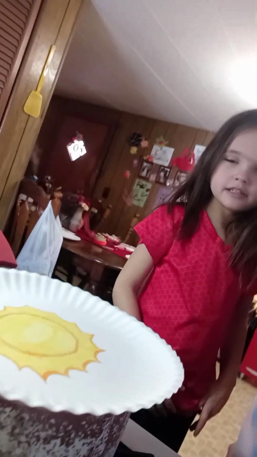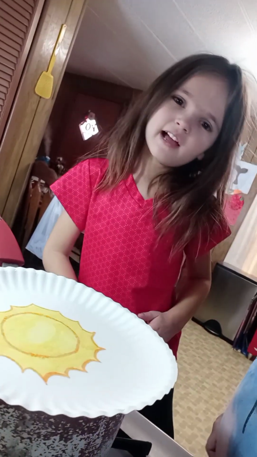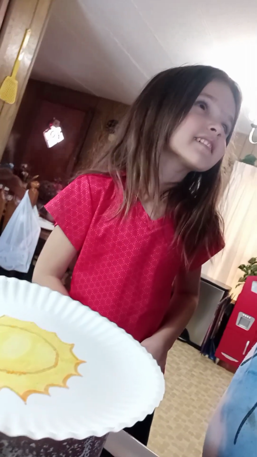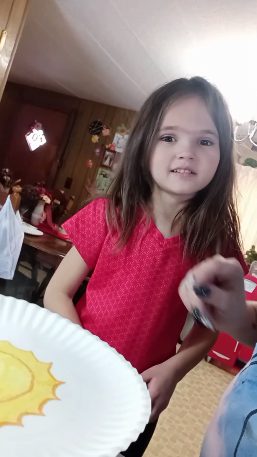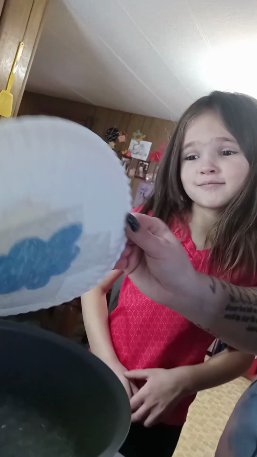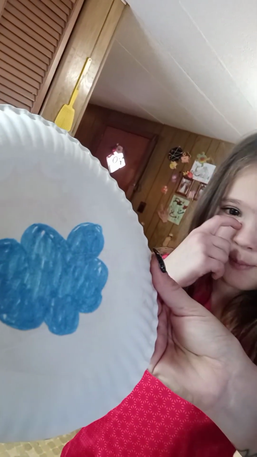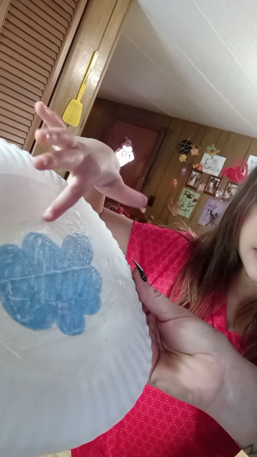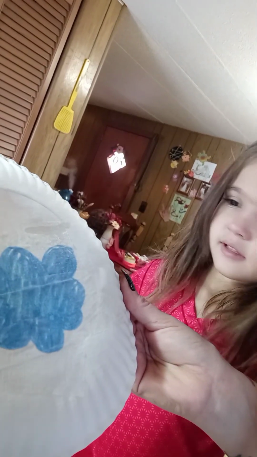So we're gonna let this evaporate for a little while onto our cloud. And we're gonna see if there's condensation on our cloud, which just means it's wet. You wanna tell me if it's wet when I flip it over? Okay. It's wet. Oh my goodness. Touch it. Is it really wet? Yeah, it's really wet.